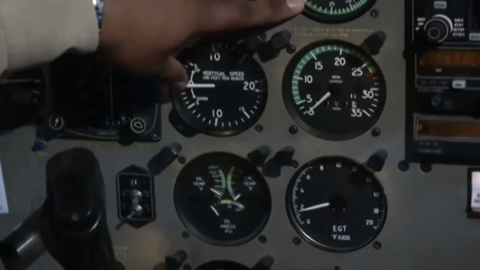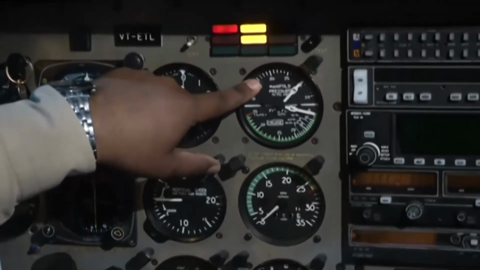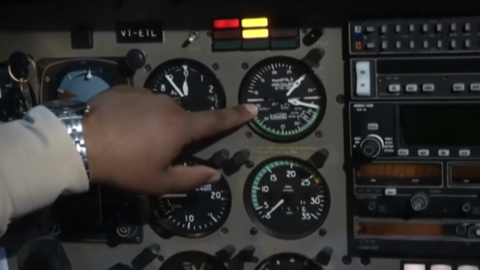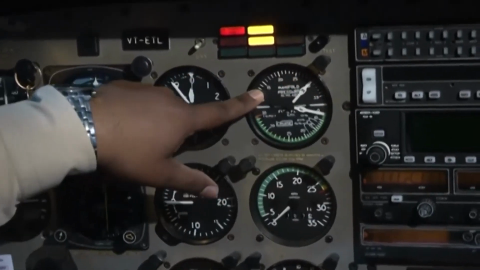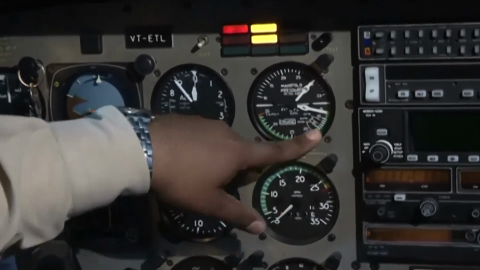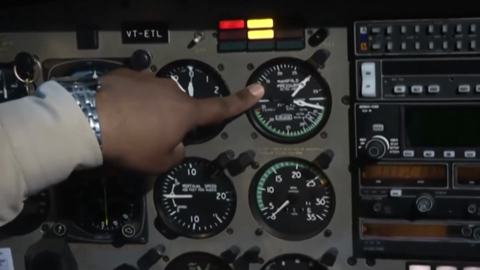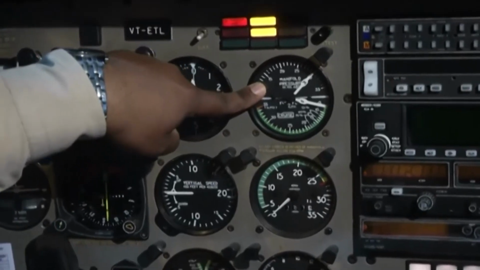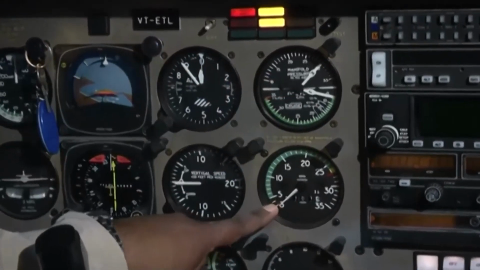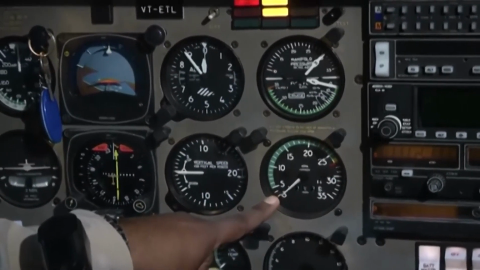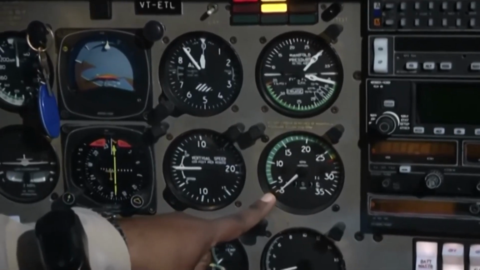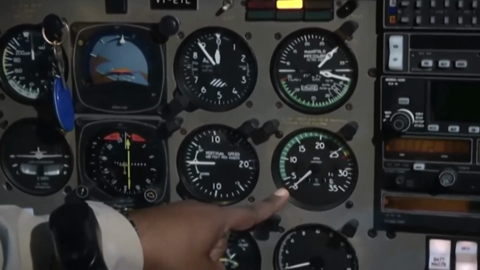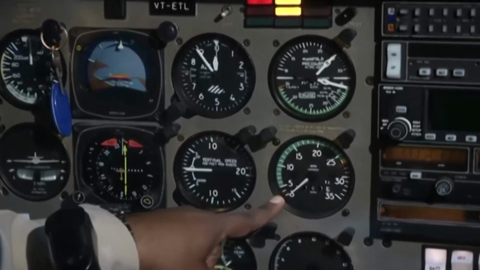This gauge you can see, there are 2 gauges in one. One is the manifold pressure gauge on the top and on the bottom is the fuel flow gauge. The manifold pressure gauge indicates the power being generated by the engine. This particular gauge is your RPM gauge, we also call it a tachometer. This indicates the revolutions per minute of the propeller.